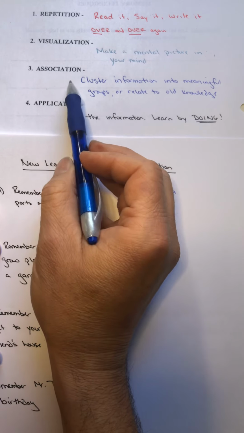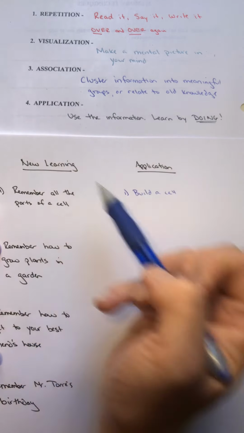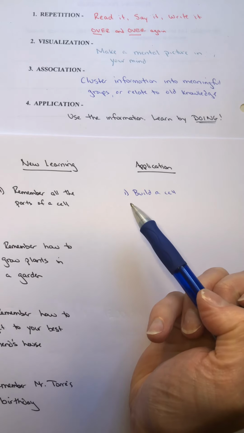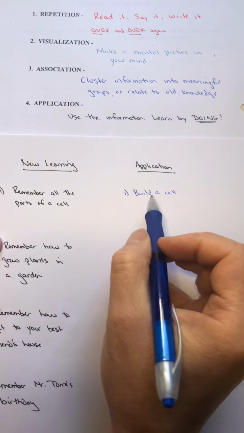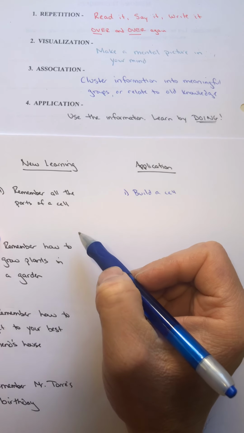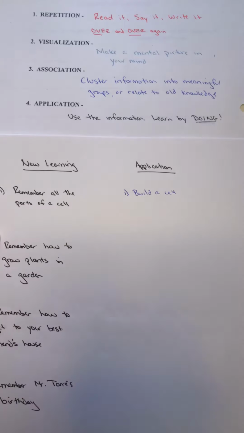You're associating that word with something else. You're applying it with something else. You're building it. Maybe you're making a mighty mitochondria or something. So building the cell is a great way for you to remember the parts of a cell. That's why your teachers do it. They don't do it to annoy you. They do it to teach you things, help you remember it.